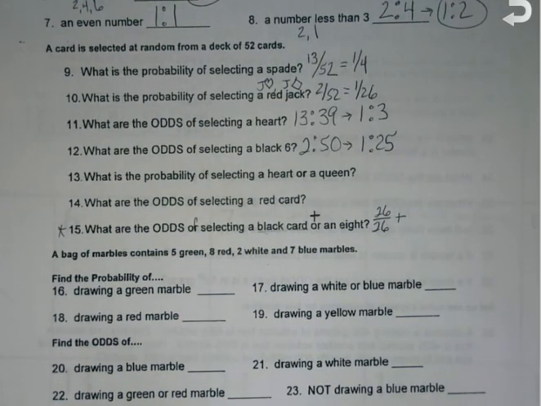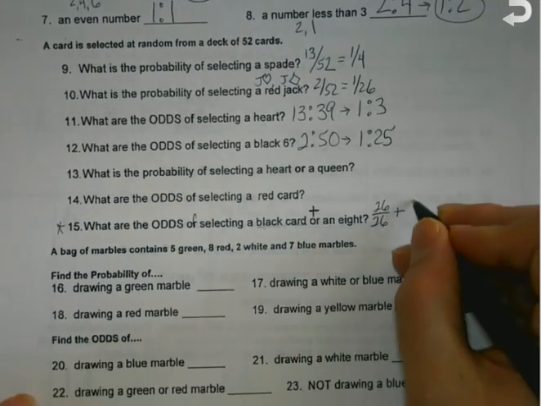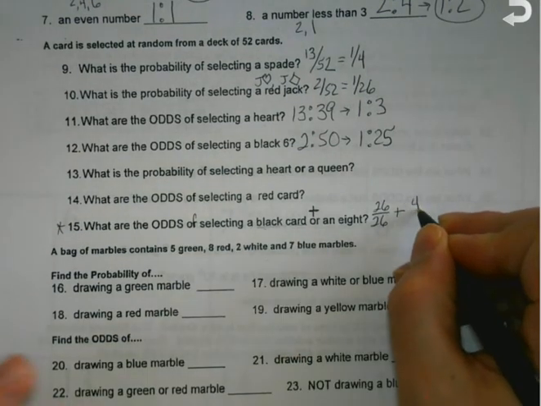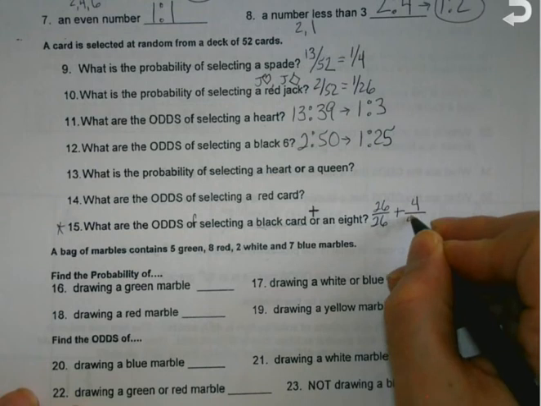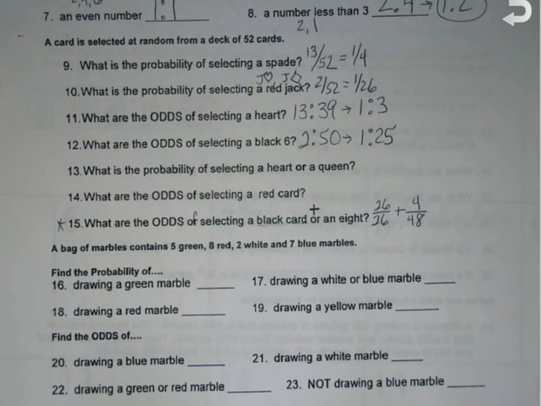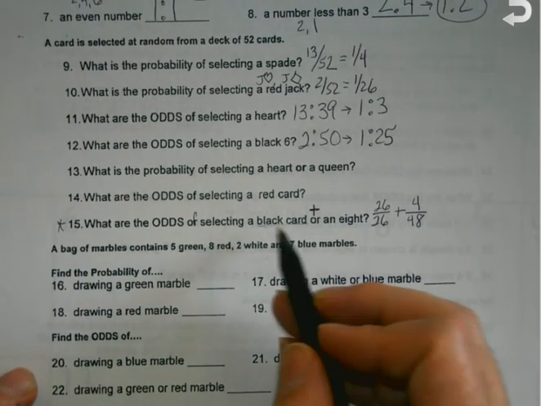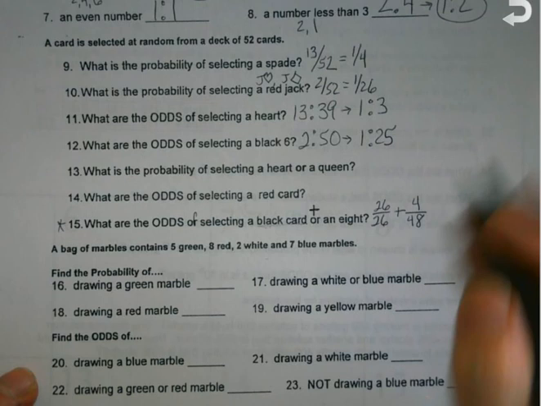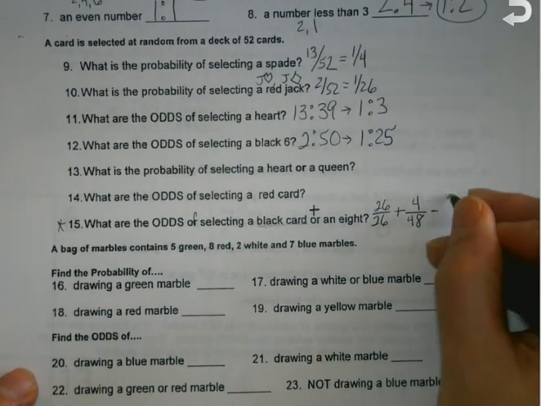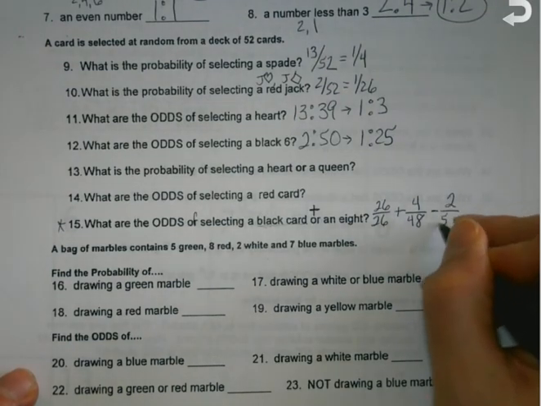What are my odds of getting an 8? 4 8s, one of each suit. 48 are not 8s. Some of you may have been thinking ahead to what I'm about to ask. But remember, if there's overlap, is there such a thing as a black 8? And there's 2 of those, and there's 50 that aren't.